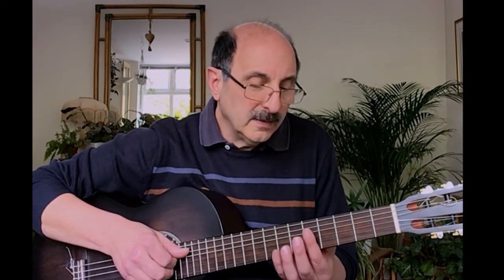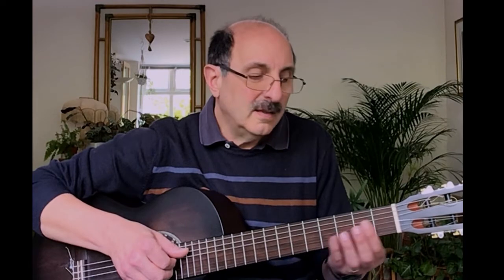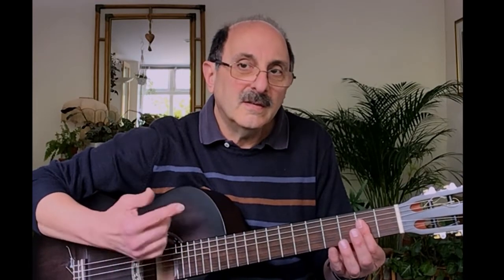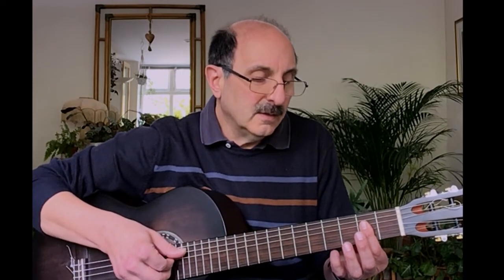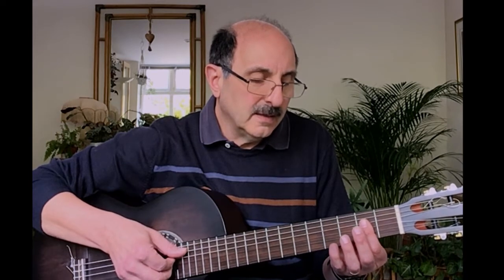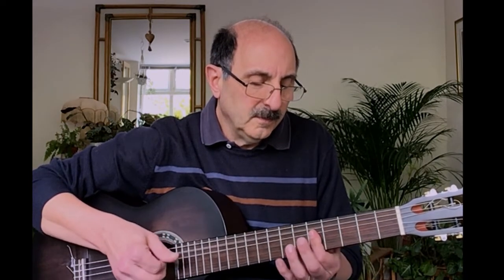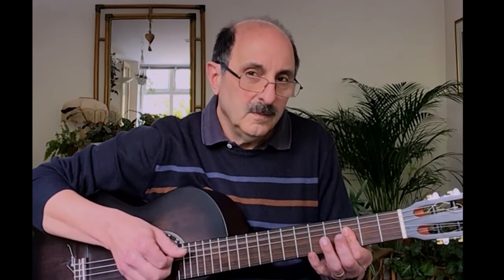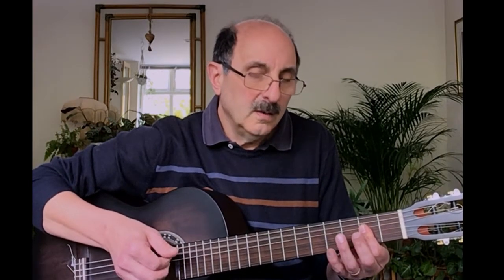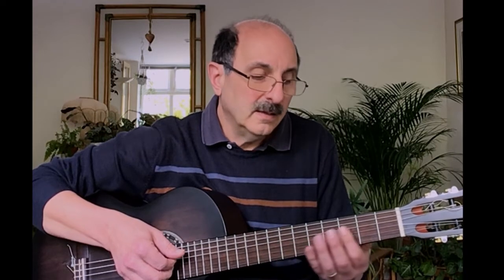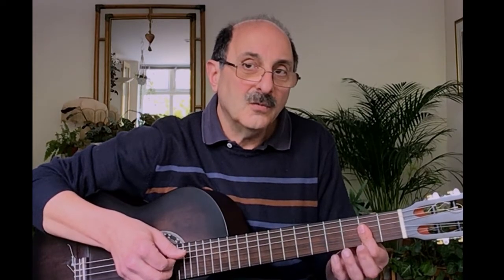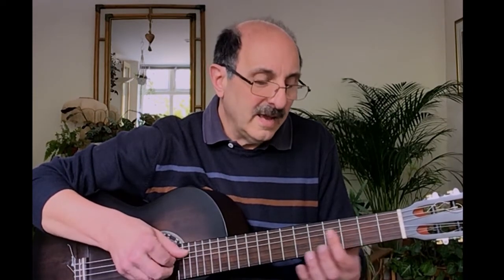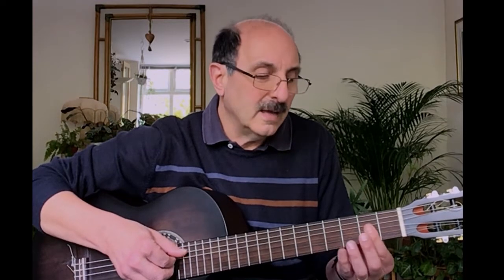There is one sequence that doesn't. It's a more chromatic sequence, and it goes a little bit like this. But it's very easy to play, especially in the key of A. You can see that the A string here comes in quite handy.